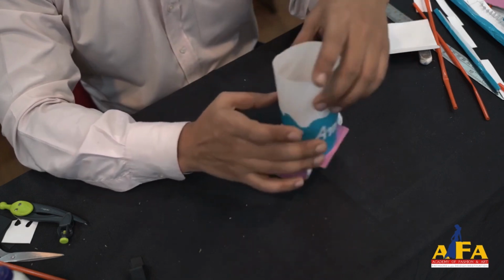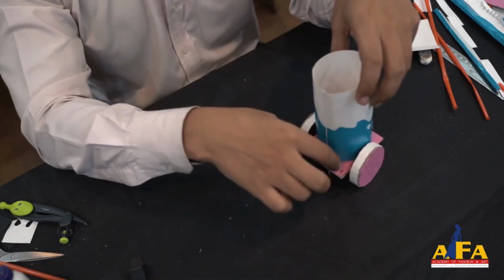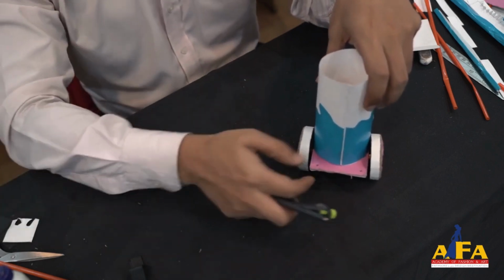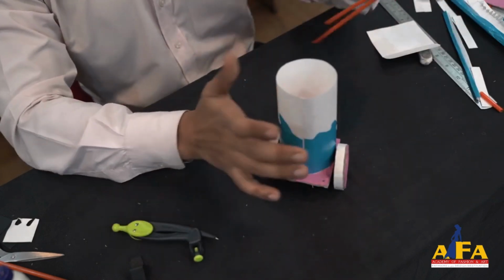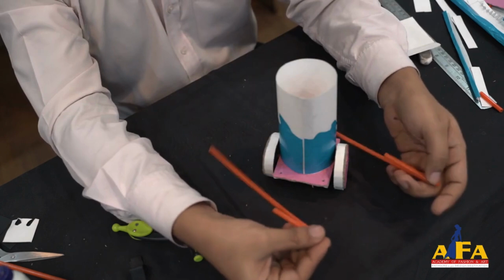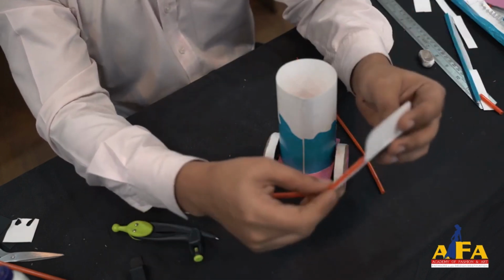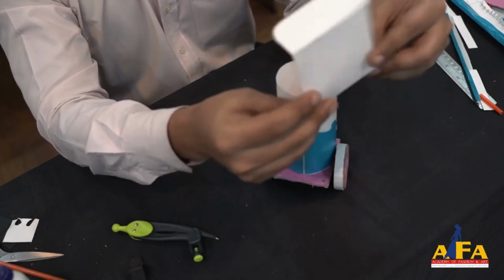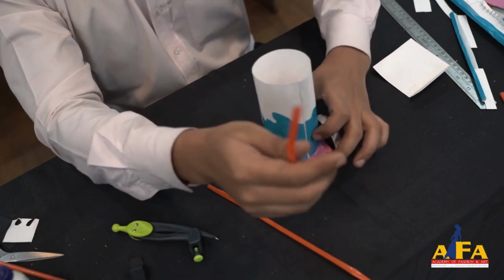Now I need to make two more things. One is the cover for this can, and then I need to put in the support for the sun shade. So I've made 2 holes here using this compass, and through these 2 holes we'll stick these 2 pieces of straw. I bend these 2 pieces of straw also, so that when I stick this piece of shade which I've cut out, it bends down like this, right?